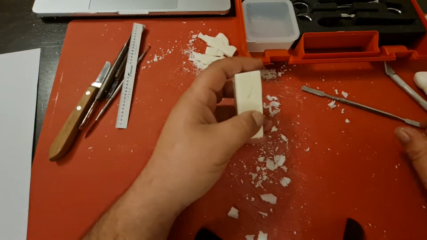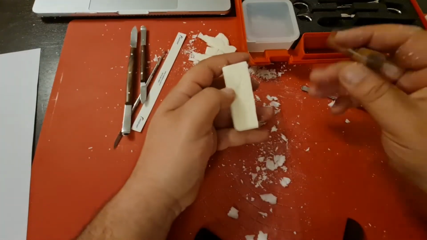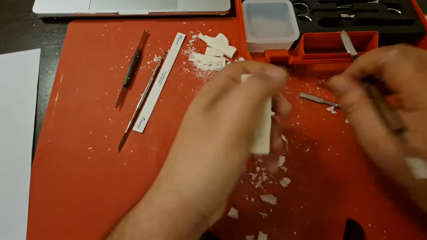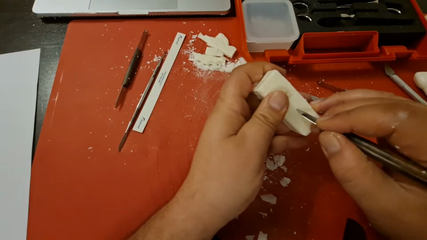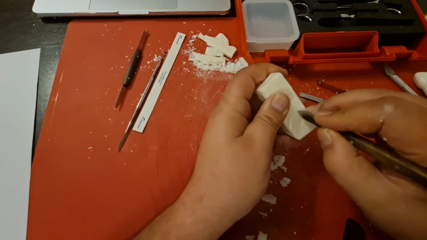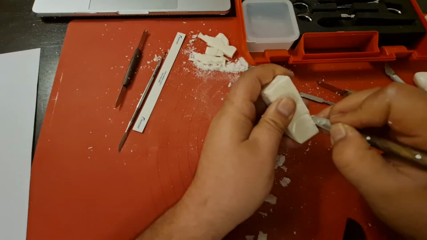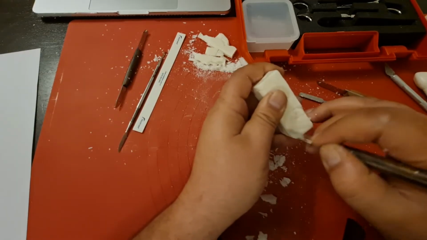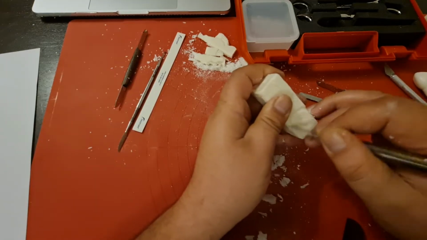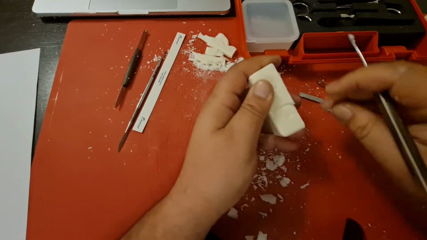So this is the block, and as always we will start with carving the cervical line. You know, the cervical line becomes more and more flat in posterior teeth than the anterior, so not too curvy but still curvy.